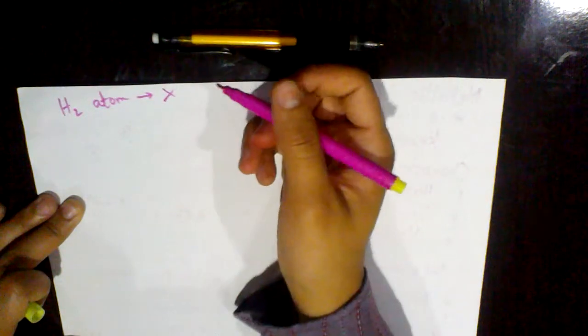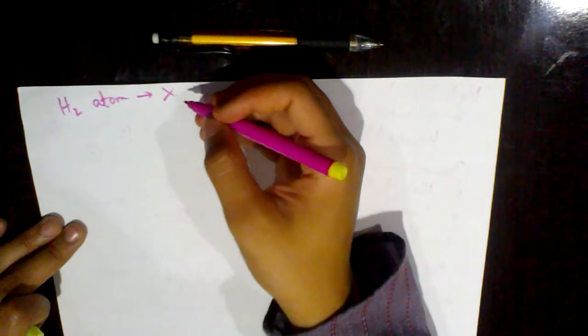You have the hydrogen atom bonded with maybe X, a highly electronegative atom, and it is bonded to a lone pair of electrons on another small electronegative atom.